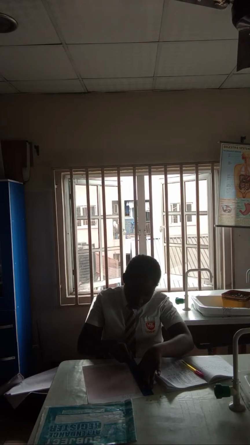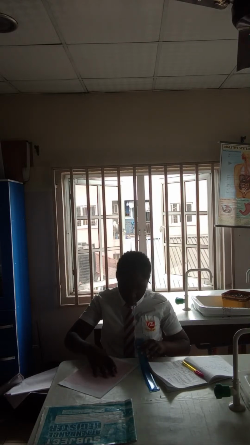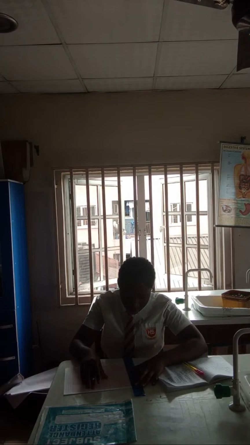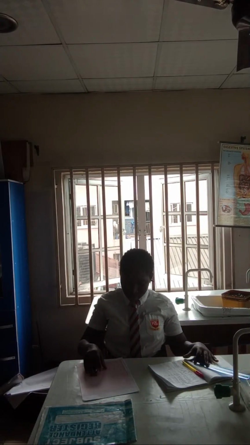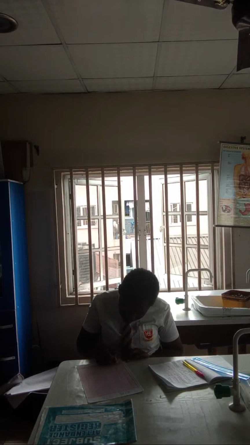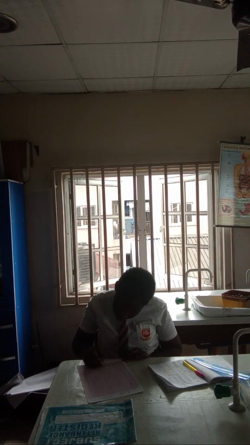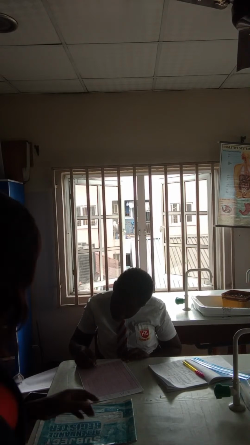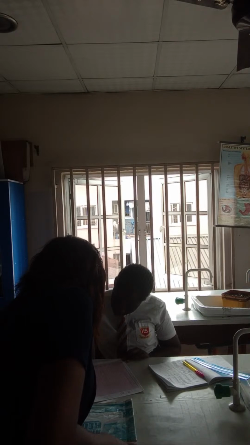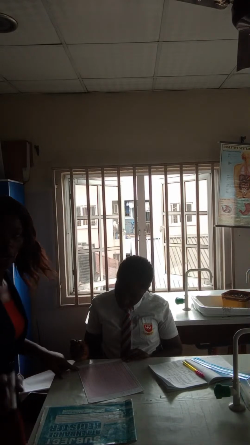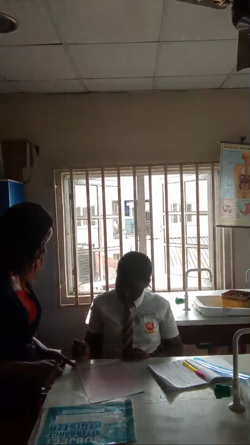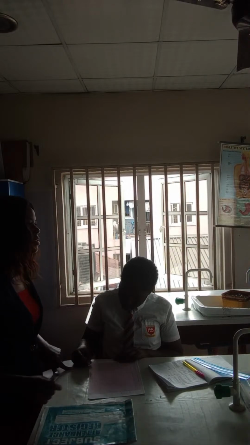Are you done? Put your axis. It's okay. Put your axis and put your unit. Are we done? Then put your arrow and indicate that this is the L centimeter axis, and this is the T square axis.